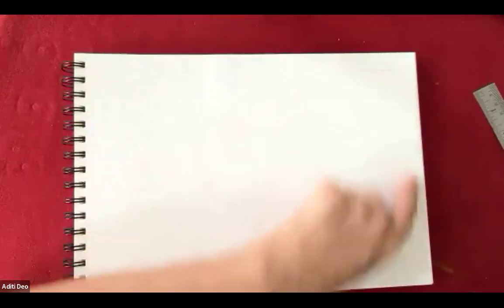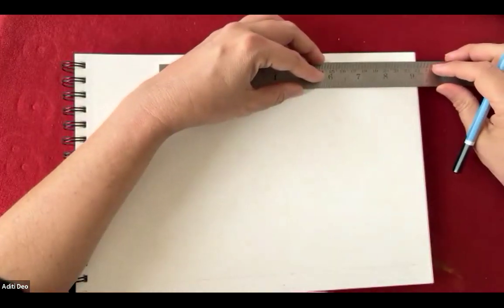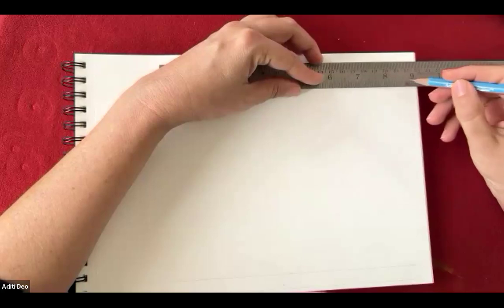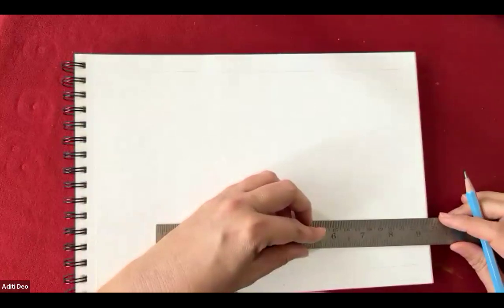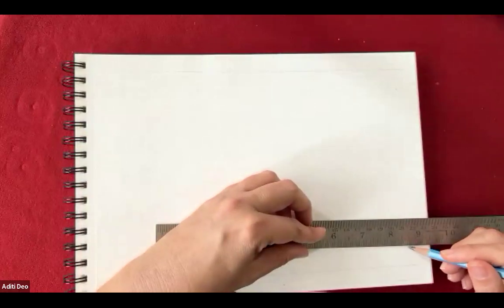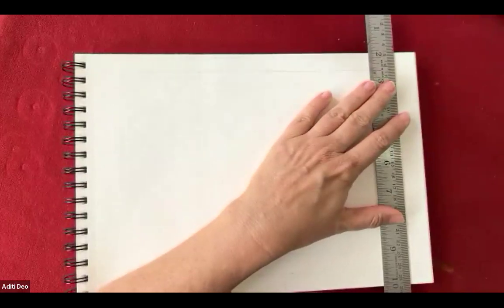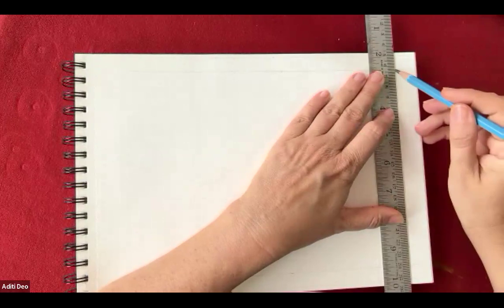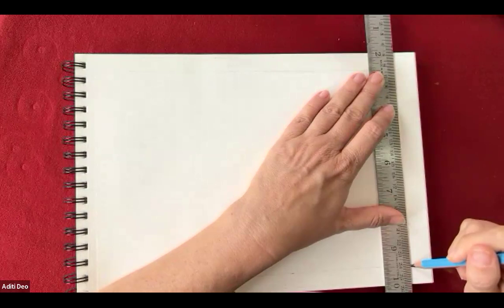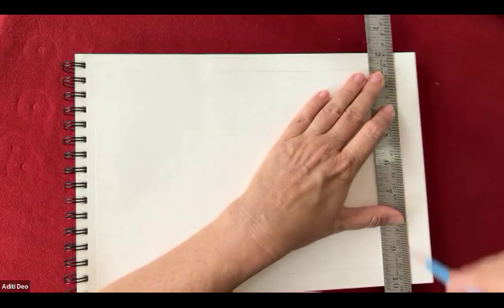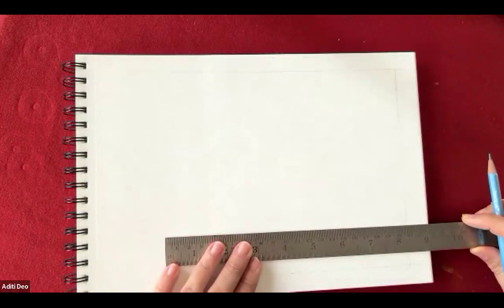Now even in this, from the sides, be careful when you're leaving a certain amount of space. So I'm leaving about 3/4 of an inch. And then measure from this side. 8.3, thereabouts is fine.